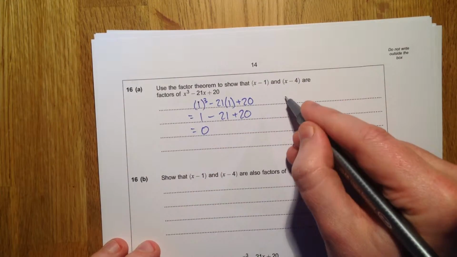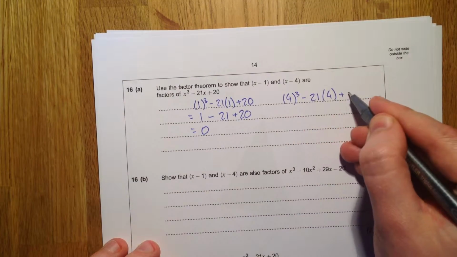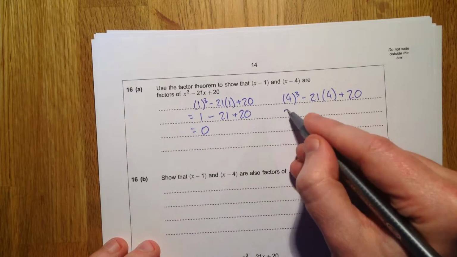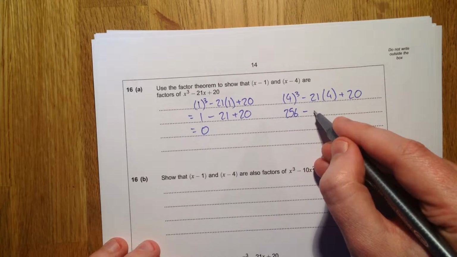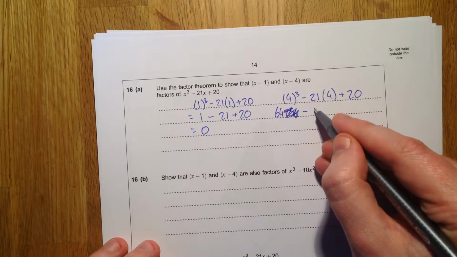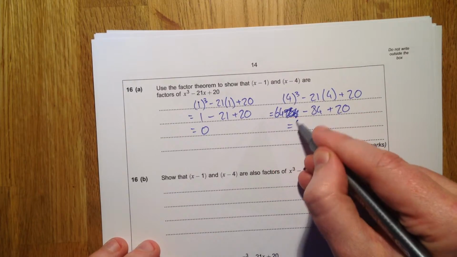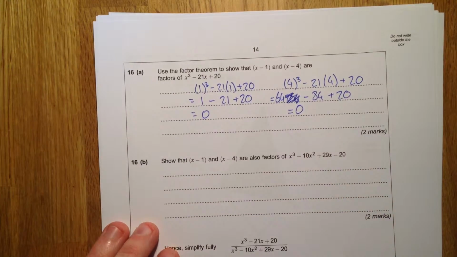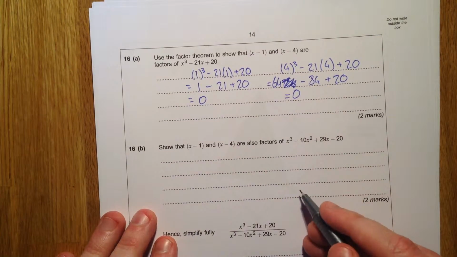And if we put 4 in, so 4 cubed take away 21 lots of 4 plus 20, so 4 cubed is 256. Oh, is that going to work? No, sorry, it isn't, it's 64. 64 take away 84 plus 20, yes, that does come to 0. So that has shown that, apart from that silly arithmetic mistake there, these are factors of this as well.